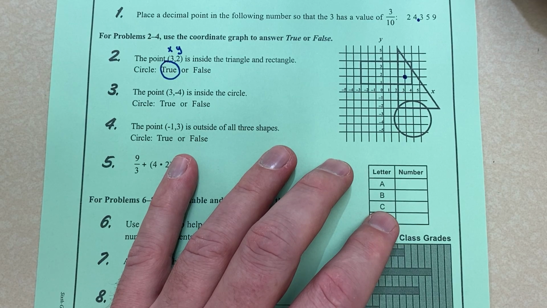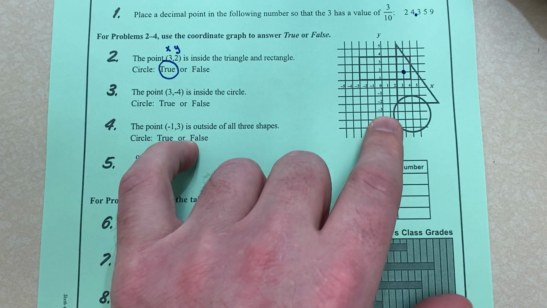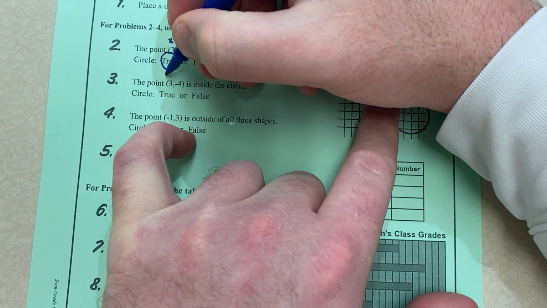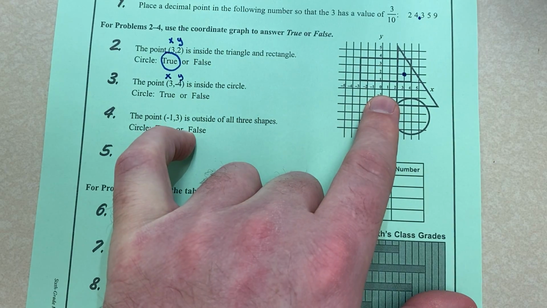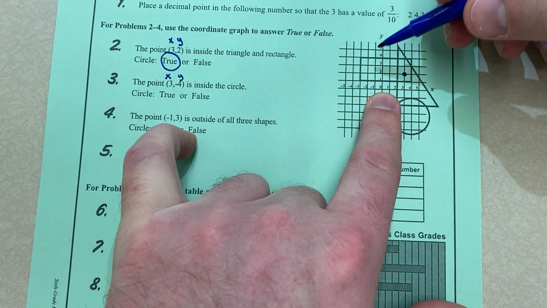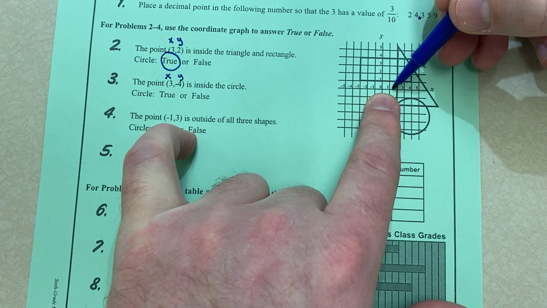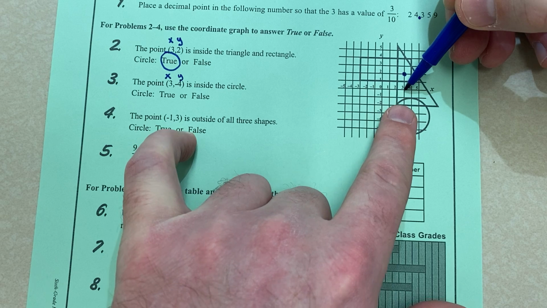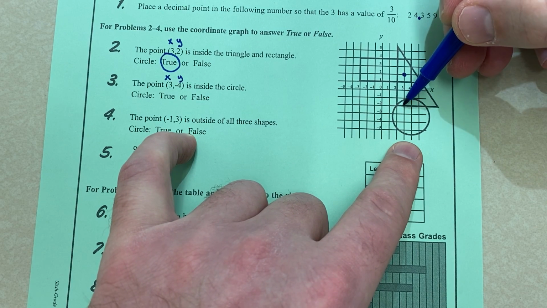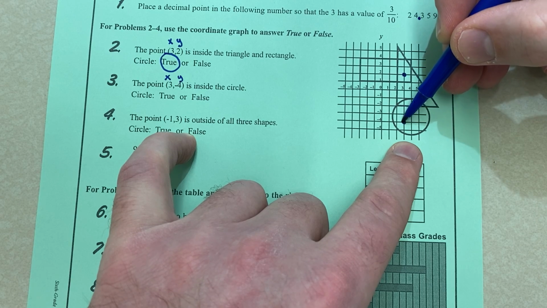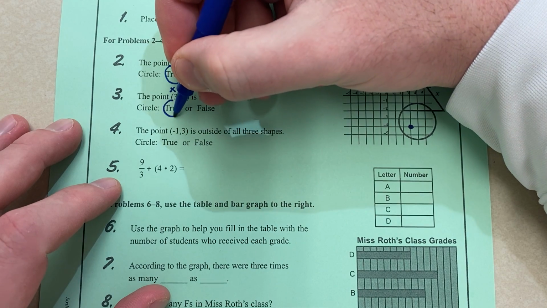The next point is 3, -4. So again, my first value is the x value, and then the second one is the y value. So I start in the middle at 0. And my x is positive 3, so I'm going to go over 1, 2, 3 on the x-axis. But then my y is -4, so I'm going to go down 4. 1, 2, 3, 4. And I notice that, yes, that is inside the circle, so that is also true.